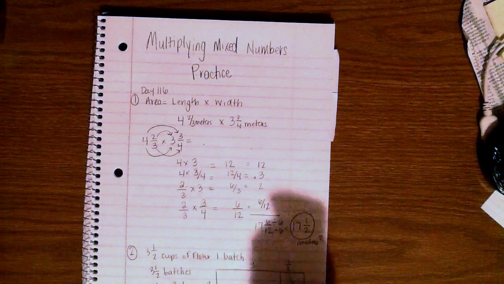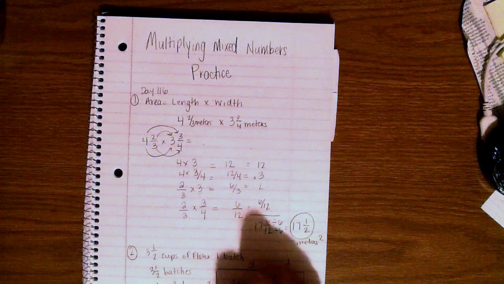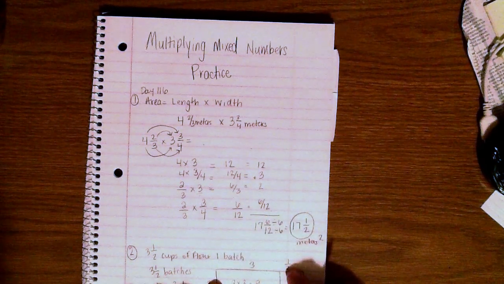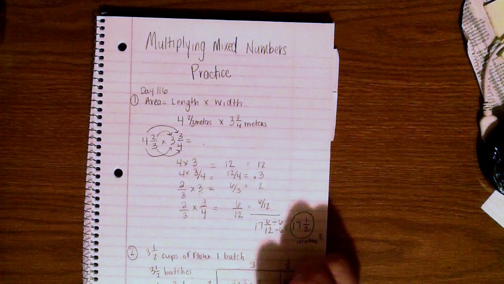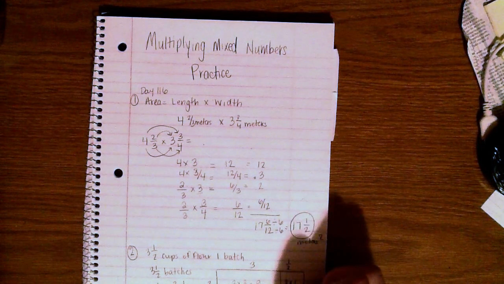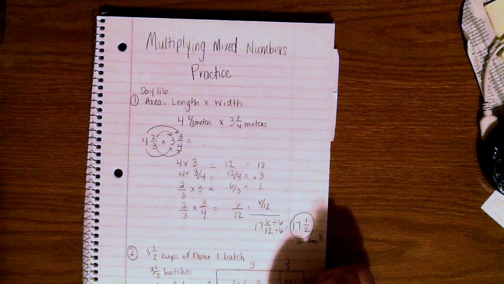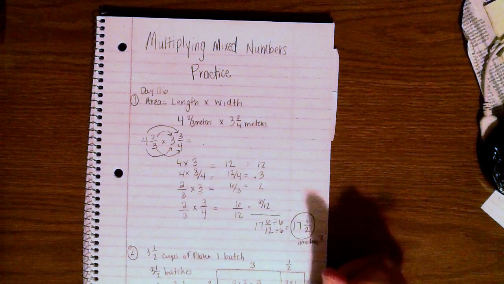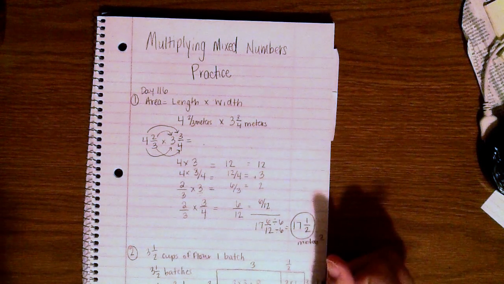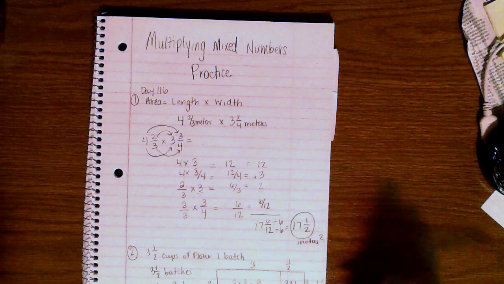Putting this together is 3 times 3, which equals 9. This is 3 times 1/2, which equals 3 halves. Or that's the same thing as 1 1/2.